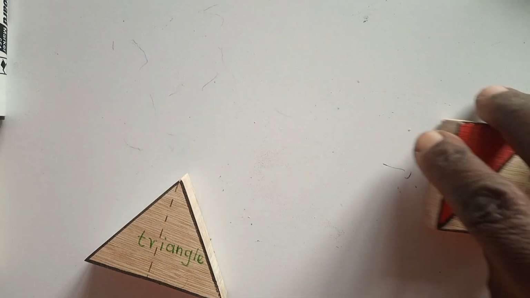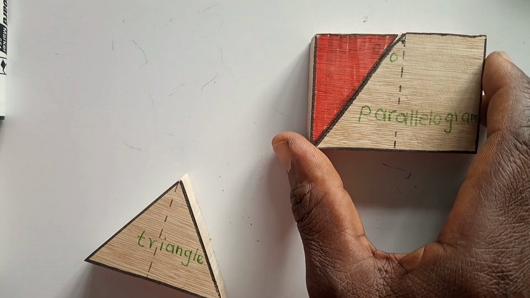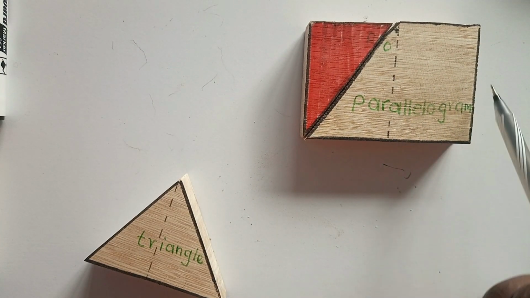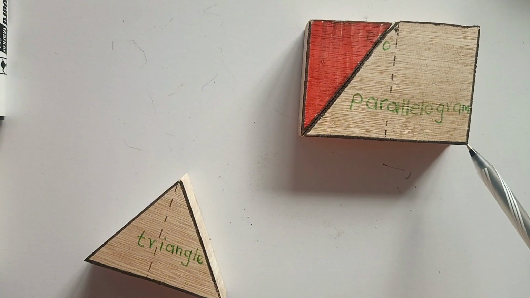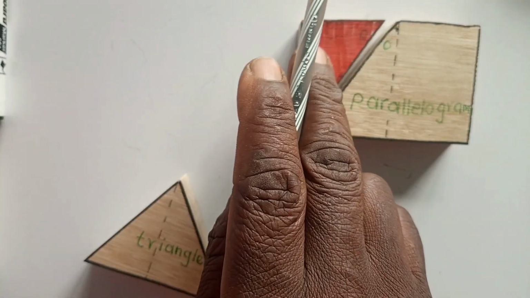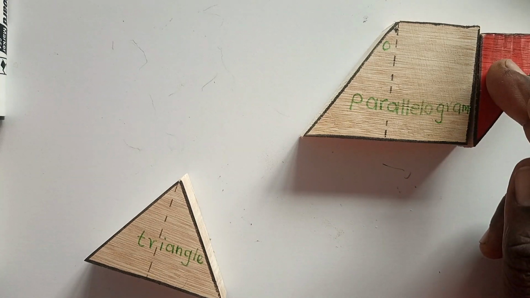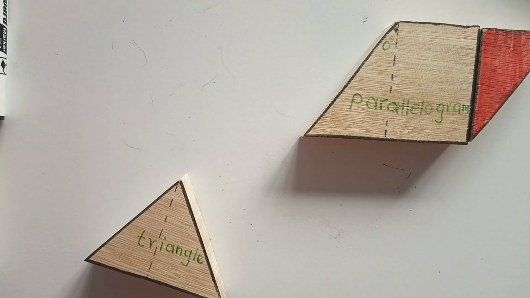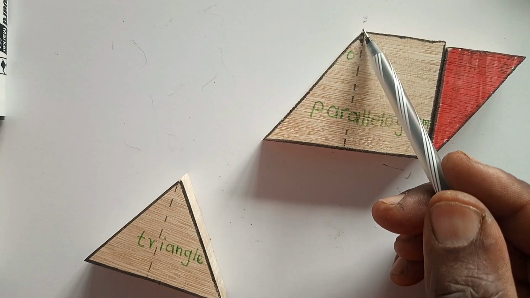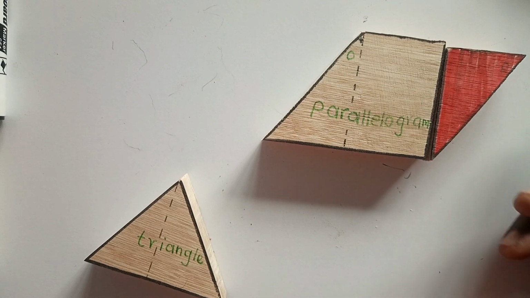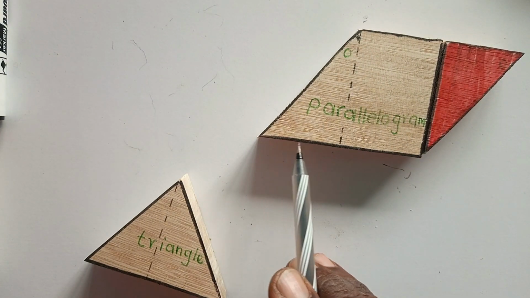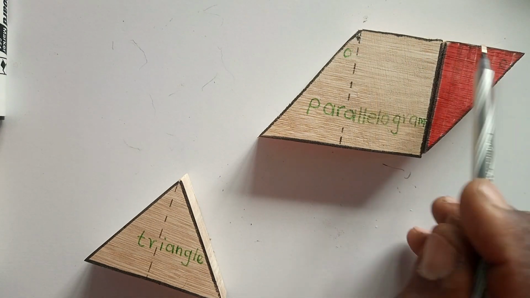Our next shape, we have a rectangle. A rectangle. This side is longer than this side. So when we remove a portion from the middle here, a rectangle, we remove this portion from here and then we replace it here, it becomes a parallelogram. This side and this other side are parallel. This side and this side are parallel, while this side and this side are parallel.